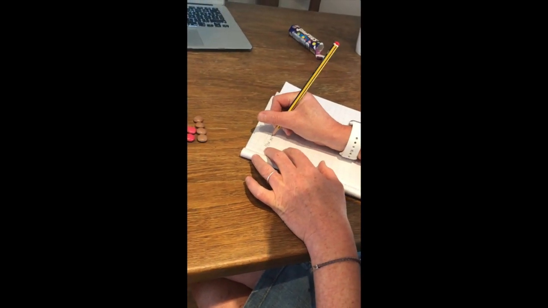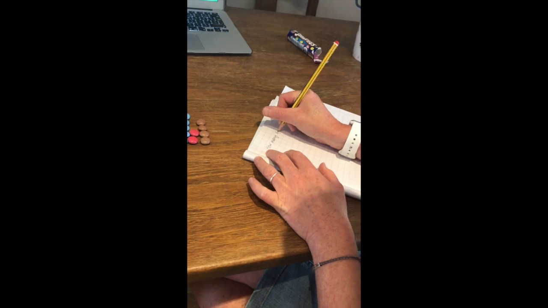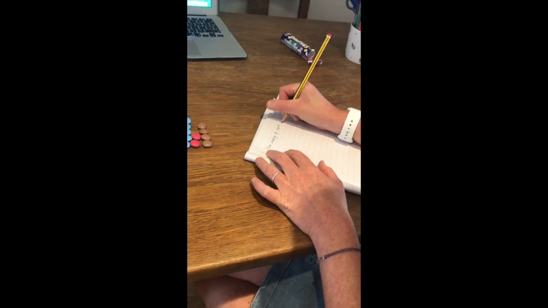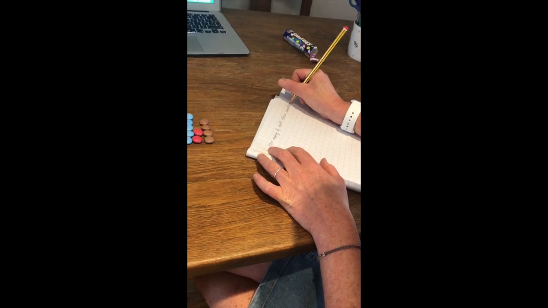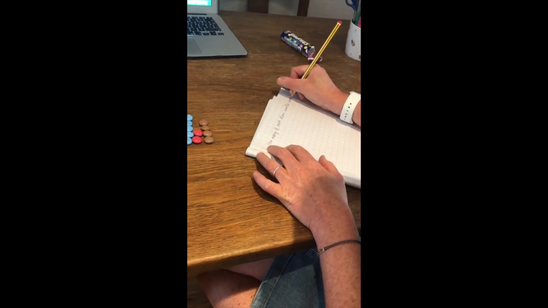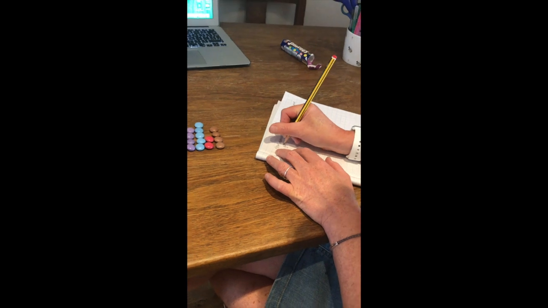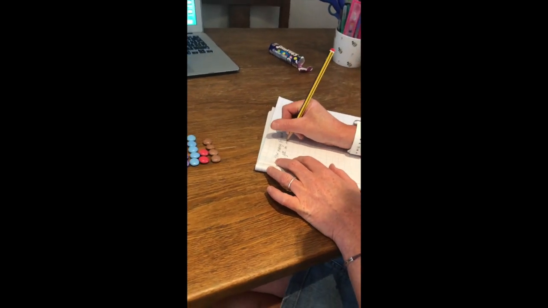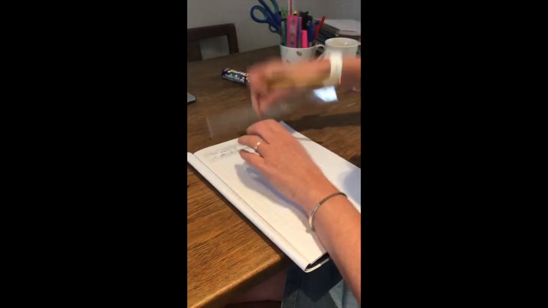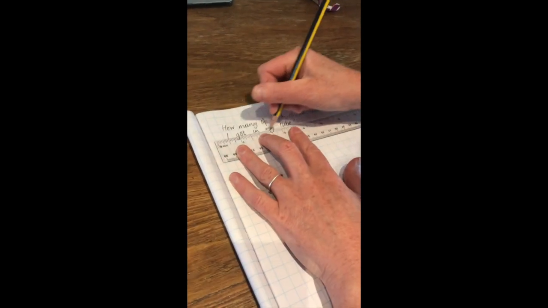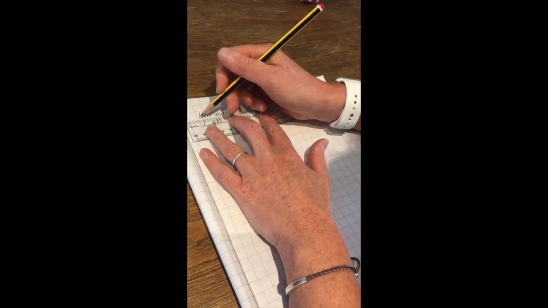So I'm going to write that. How many of each colour Smartie have I got in my tube? And as that's a question, I need a question mark, and I'm going to underline it neatly with a ruler.